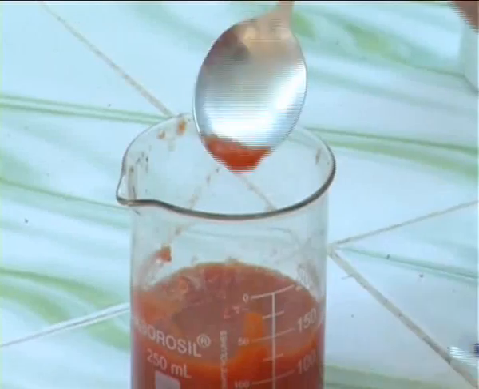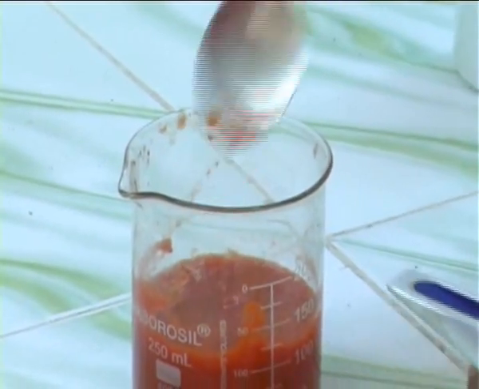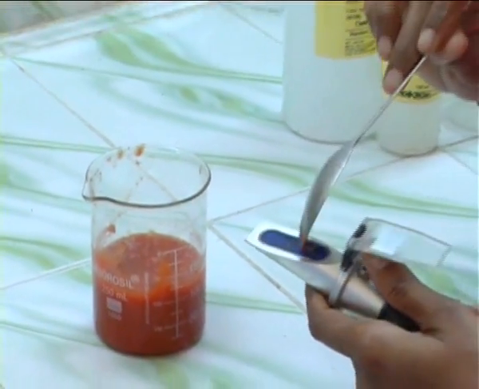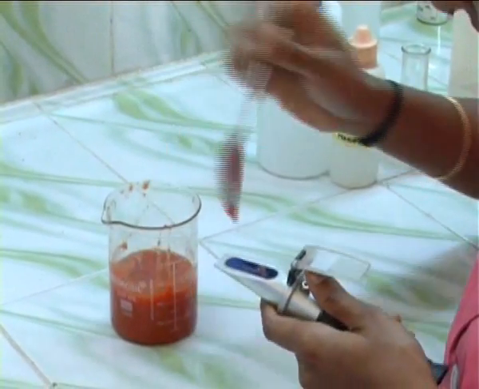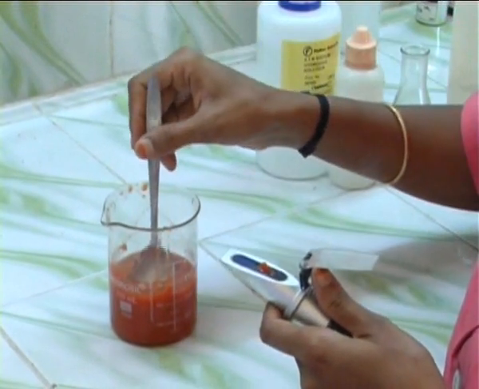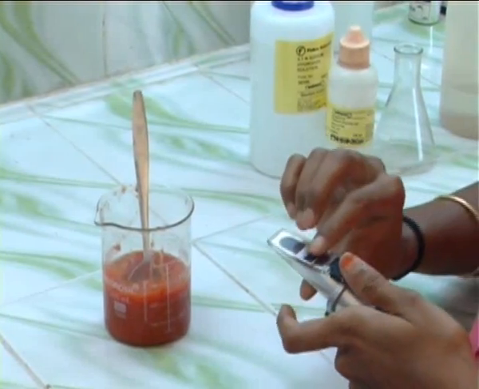The next parameter is to find out the total soluble solids, called TSS, which is one of the specifications of the product. The tested sample is kept on the handheld refractometer and closed to find out the value of TSS.